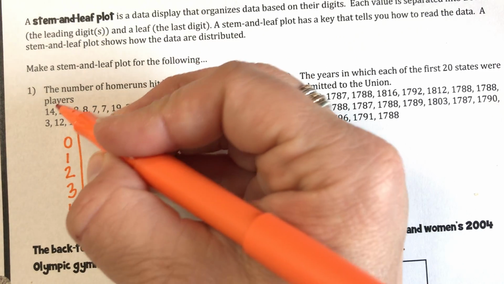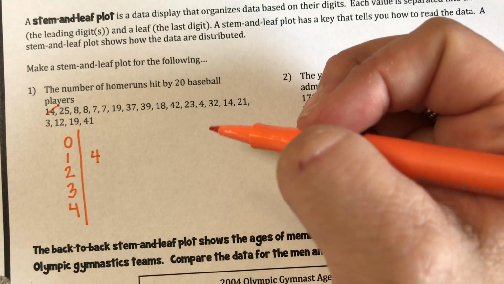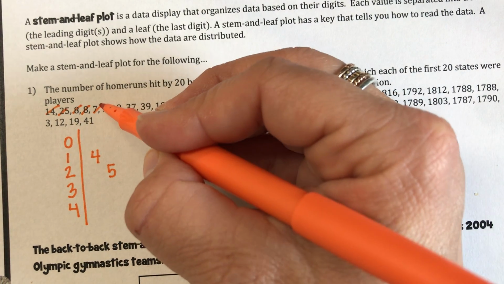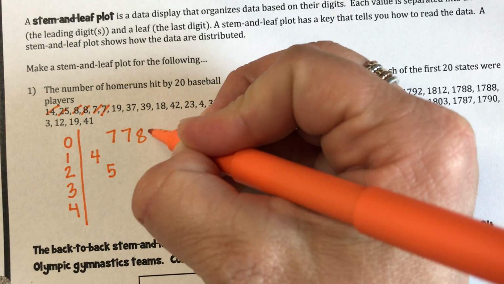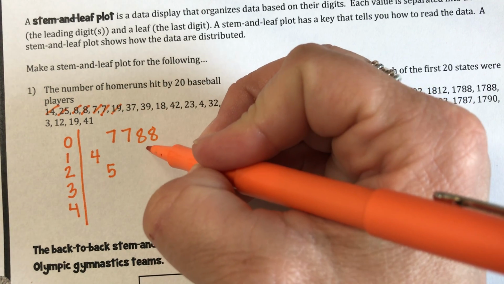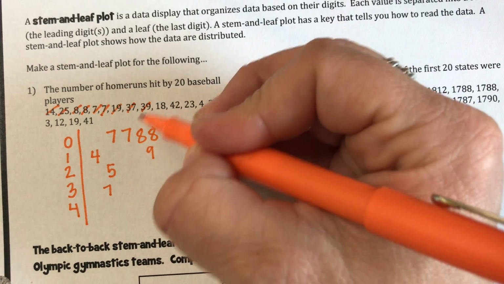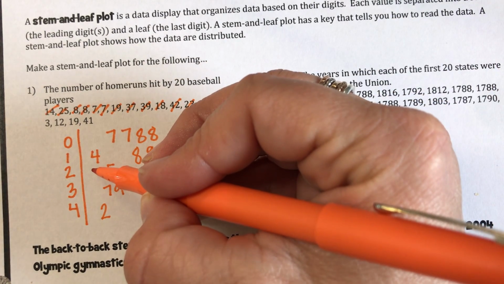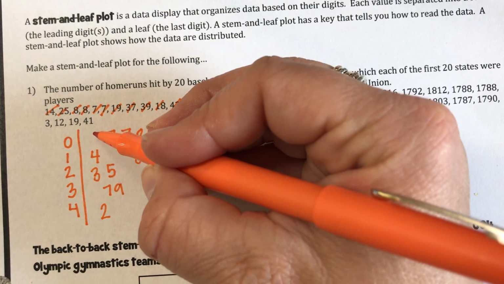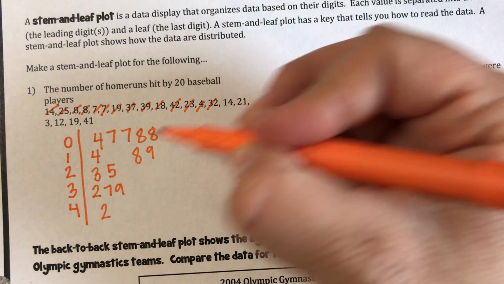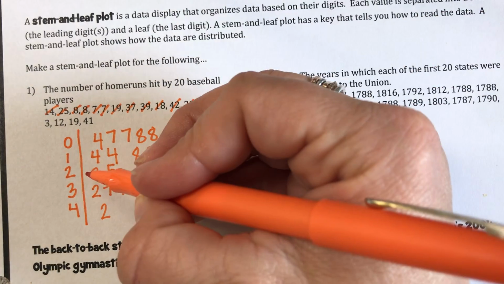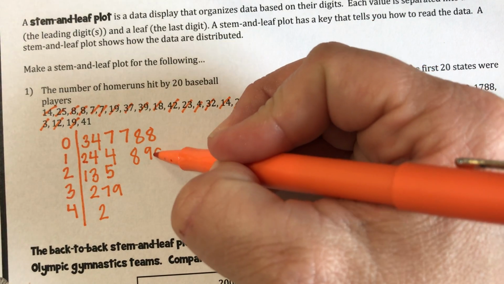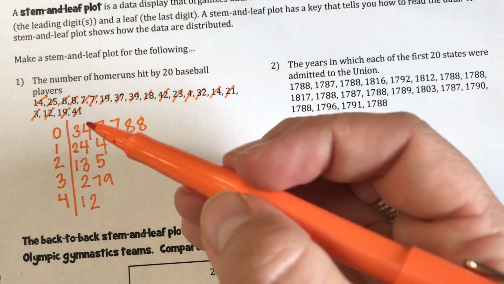So I have the number 14. I'm going to put a 4 on the 1 stem. Then I have the number 25. And I'll explain why I'm spacing them out. Then I have 8, 8, 7, 7. Then I have 19, 37, 39, 18, 42, 23. I have a 4, 32, 14, 21, 3, 12, 19, and 41.